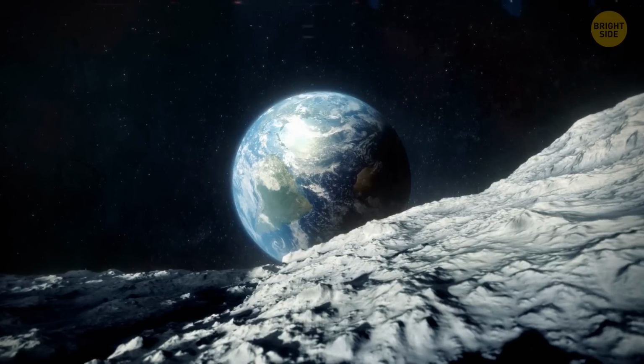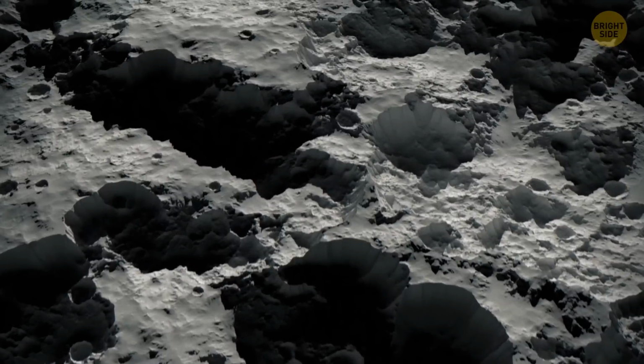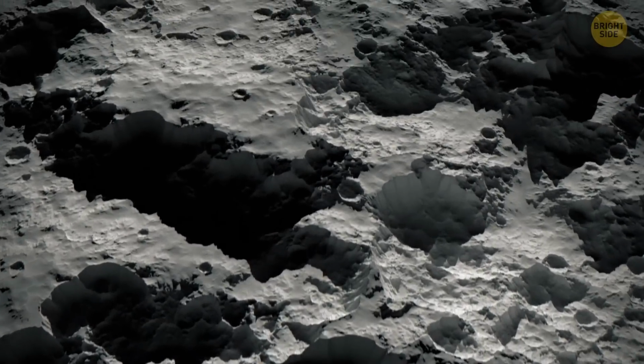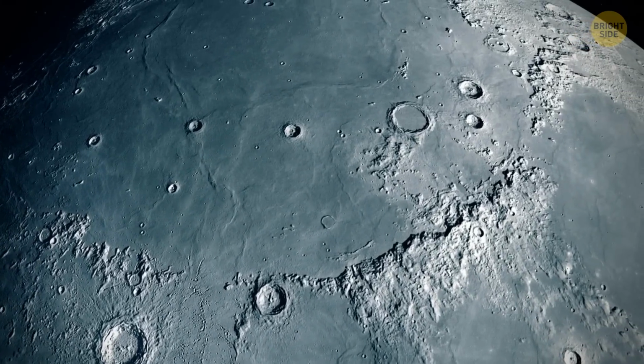But unlike the grape, the moon doesn't have flexible skin. Its surface is hard and brittle, so as the moon gets smaller, the crust cracks and breaks, and its sections get pushed over neighboring parts.